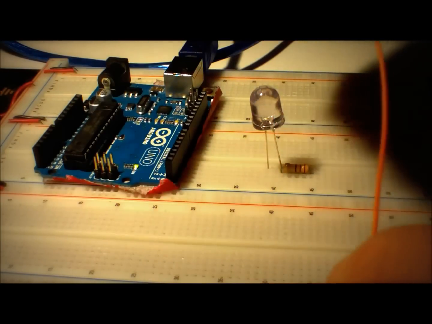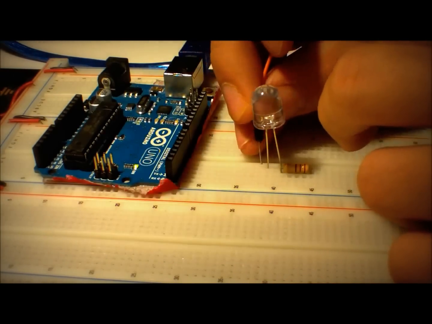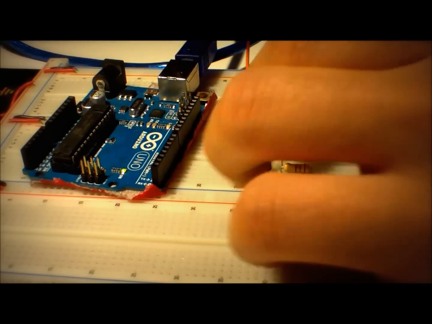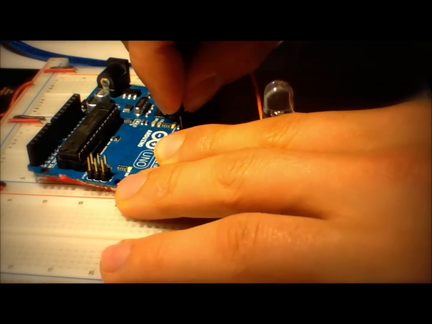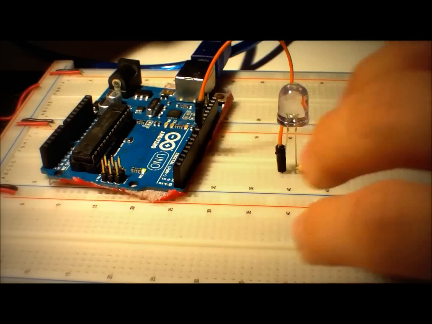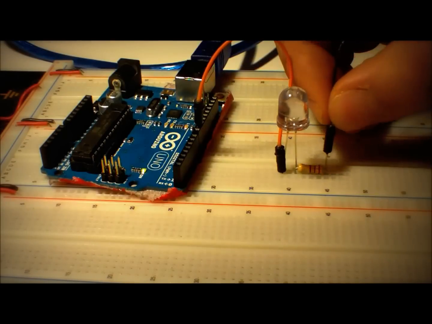Then you're going to want to take a jumper wire and jump the positive side to pin 9. Then you're going to want to take the negative side and put it to ground on the Arduino.